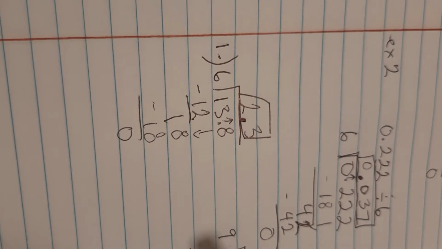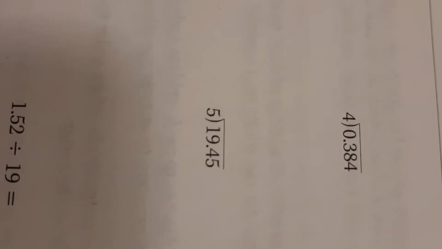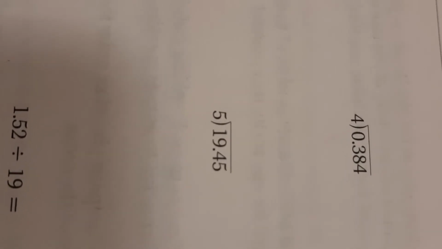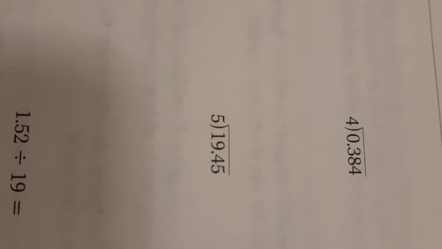Let's take a look at the next one. Page 88, it's the third problem over. And that problem is 384 thousandths divided by 4. 384 thousandths divided by 4. So let's work on this, okay?